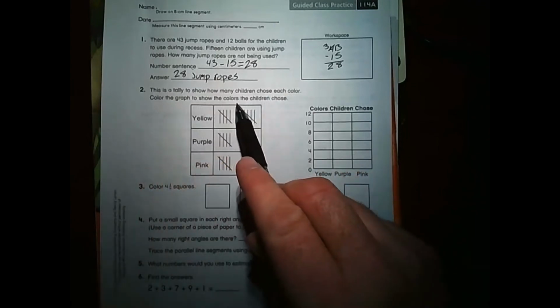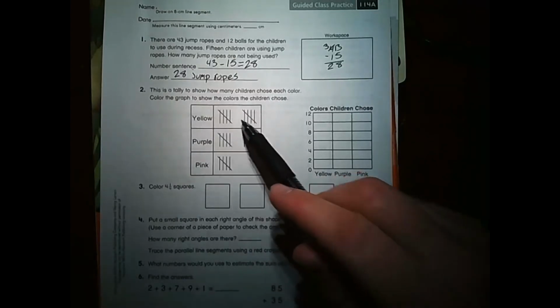So let's read number 2 just to make sure we're getting the directions and instructions correct. It says this is a tally to show how many children chose each color. Color the graph to show the colors the children chose. So you'll notice that some of my friends chose the color yellow. Let's see, we have 10 friends chose the color yellow. So what we would do is over here in our graph, we'd find the color yellow, and we would just color up to how many of our friends liked the color yellow.